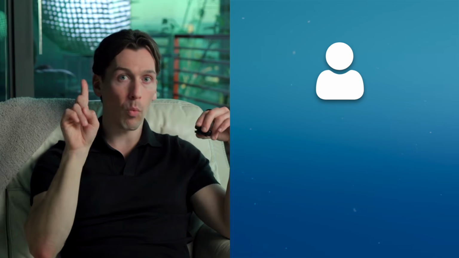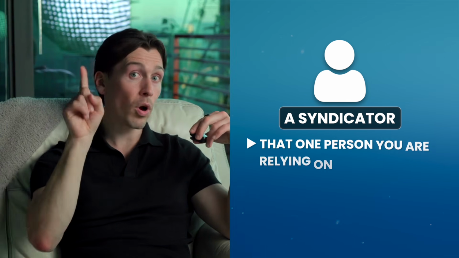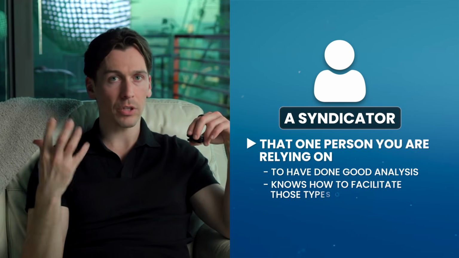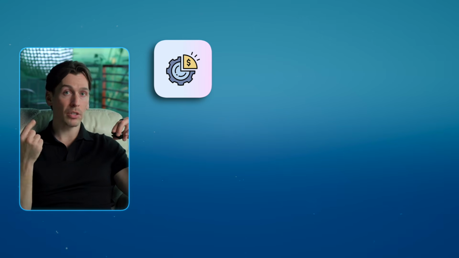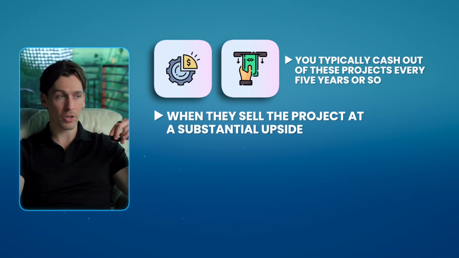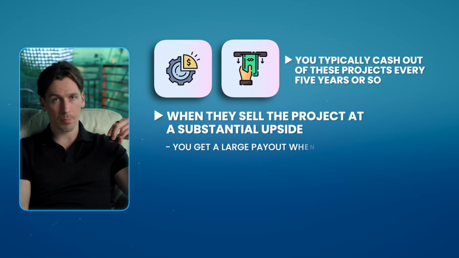Now, this does pose risk. Typically, these are all facilitated by one person, a syndicator. And that one person you are relying on to have done really good analysis and knows how to facilitate those types of deals. But I would argue that this is a step up from all other areas of purchasing real estate because you have way more equity. You typically cash out of these projects every 5 years or so, which means when they sell the project at a substantial upside, you get a large payout when that happens.